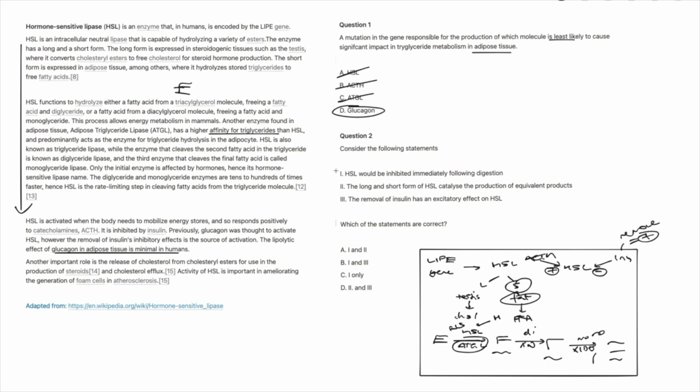And then what I would do is skip them, go straight to the prompt, see what I'm looking for instead of just reading them. Which of the statements are correct? I'm just going to circle the ones that are correct and then work out my answer. So HSL would be inhibited immediately following digestion. I didn't see anything about digestion in the reading, right? And I've not mentioned anything with digestion. So I go, all right, well, where does that fit in?